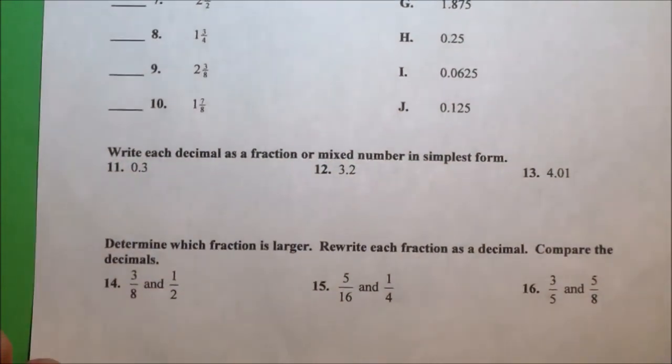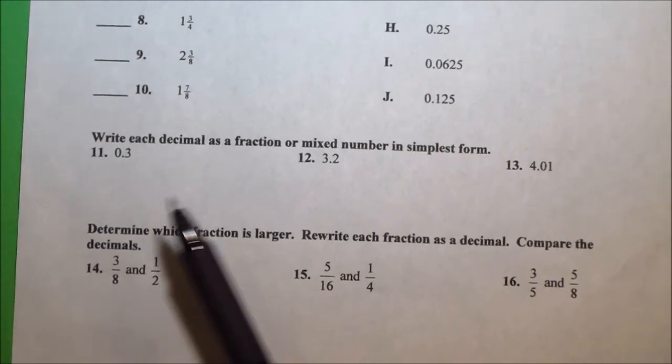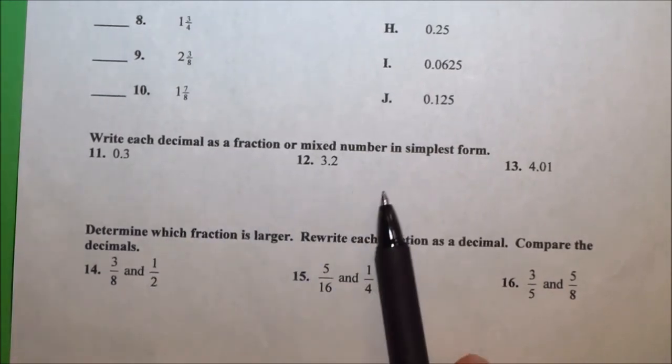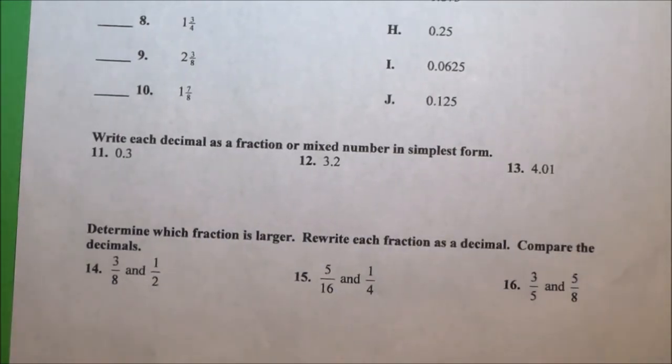Then down here, we have write each decimal as a fraction or mixed number in its simplest form. That's simply what we did right there in our notes and in our practice problems. So that shouldn't be a problem for you.